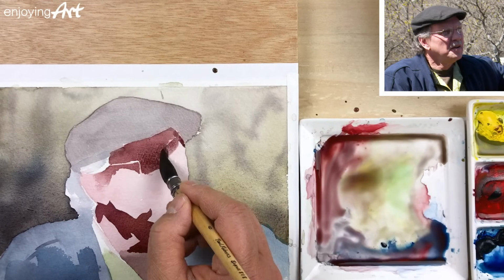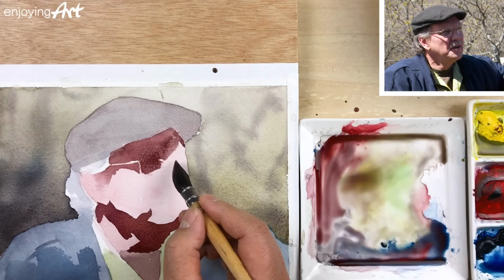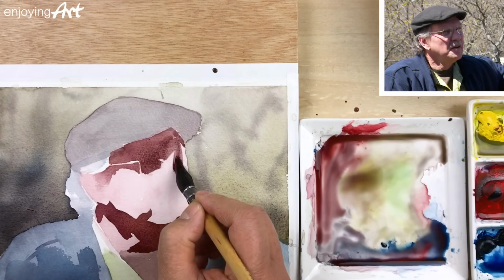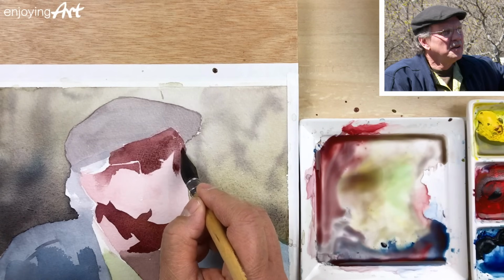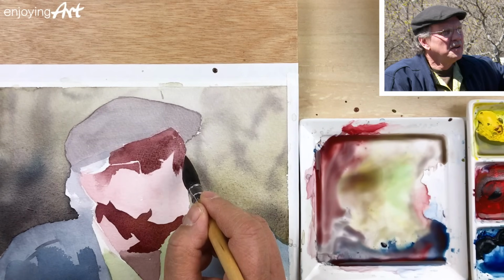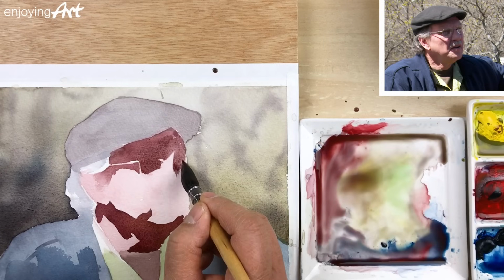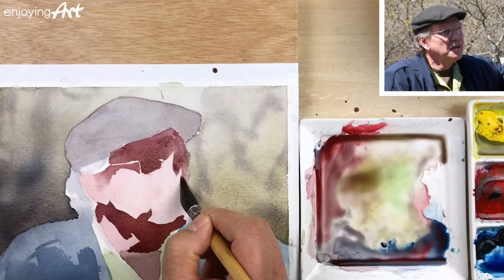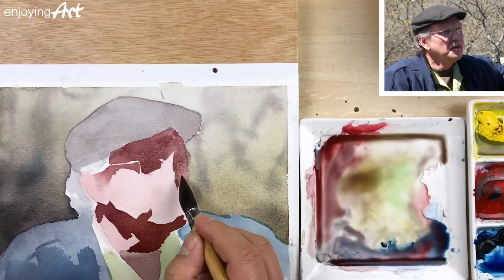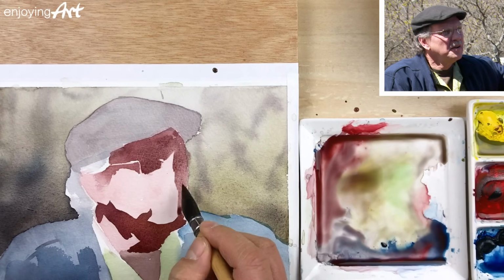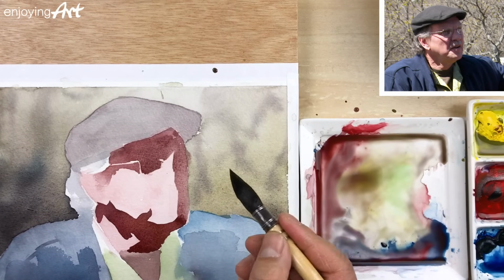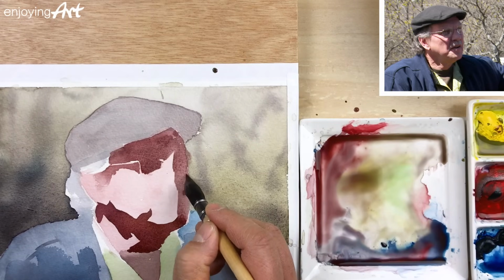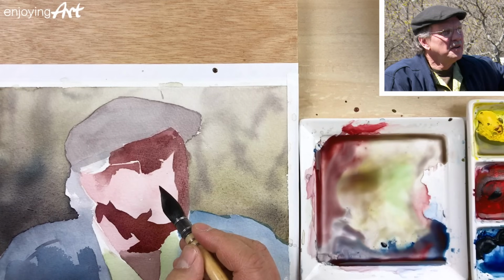Okay. I decided to lift up the light shape of this frame, so I don't want to get too distracting. Like that. Coming down here. Everything in the shadow side is actually very similar.